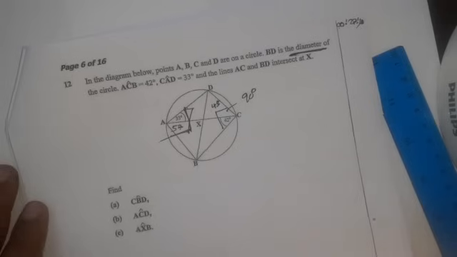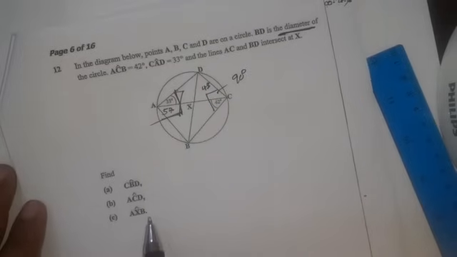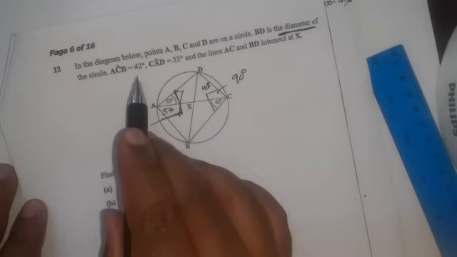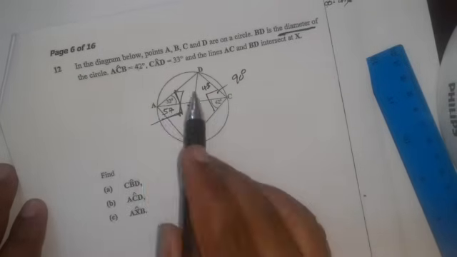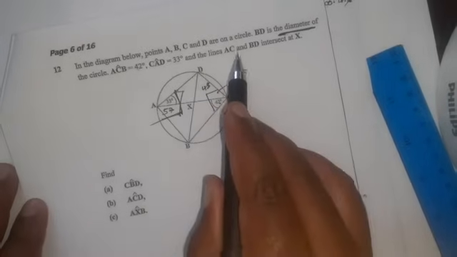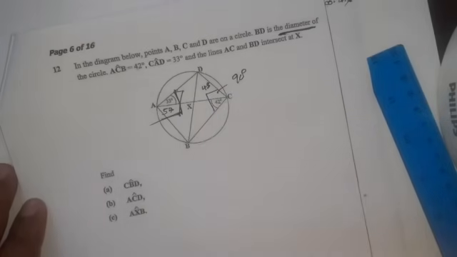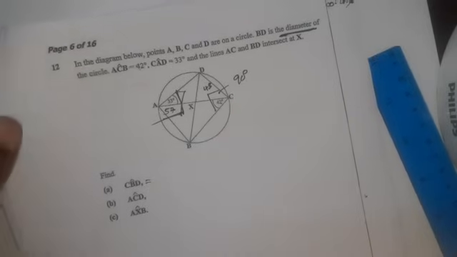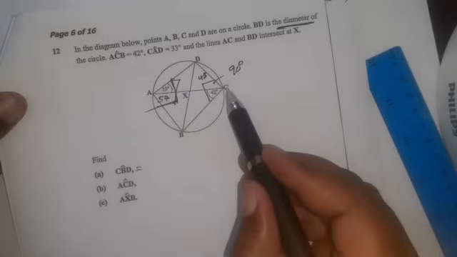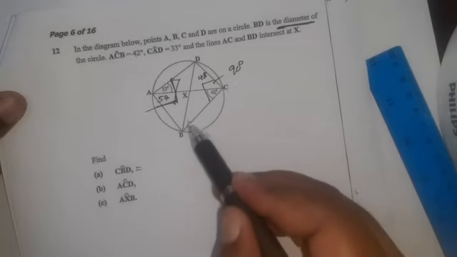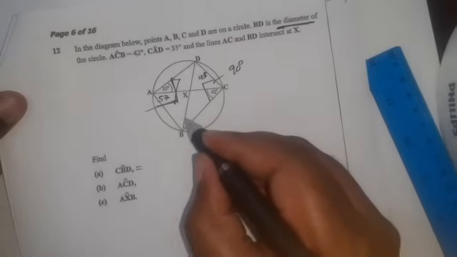Now, we are saying, let's get, you need to take note that this angle they're talking about is 42 here. That is the tree like I indicated. The lines AC and BD, they are intersecting at X. Good. Now, let's find CBD. CBD. Look at this angle here.